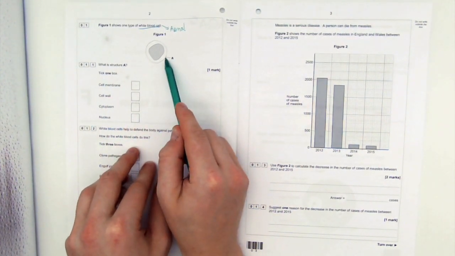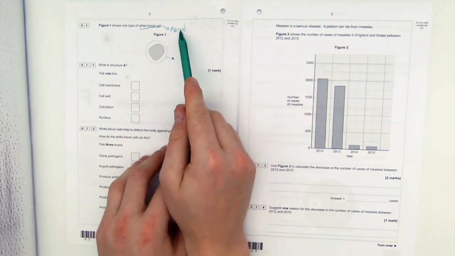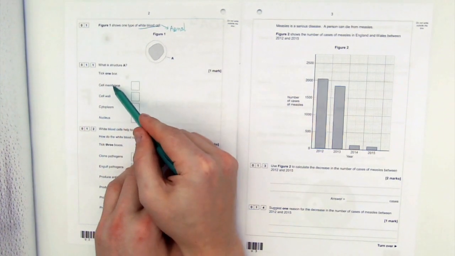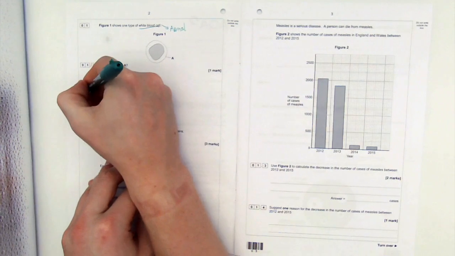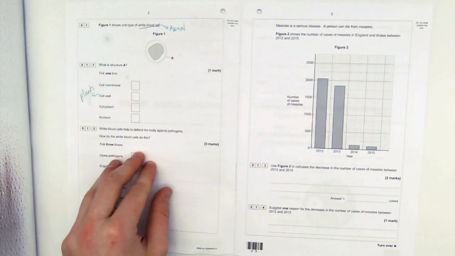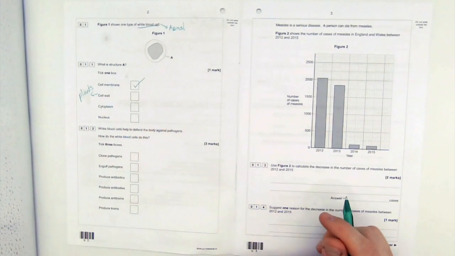Now A is pointing to the outside, so that to me means it's either going to be cell membrane or cell wall. Because we know it's an animal cell, that means it can't be a cell wall, because remember, cell walls are only in plants. Okay, so it can't be the cell wall, so that means it must be the cell membrane.